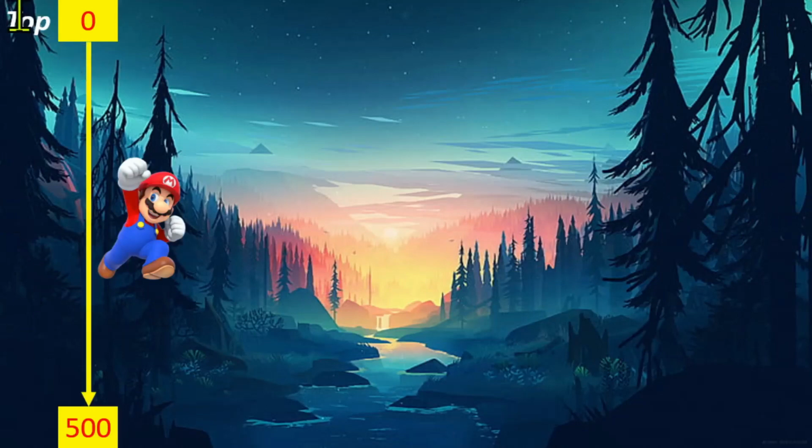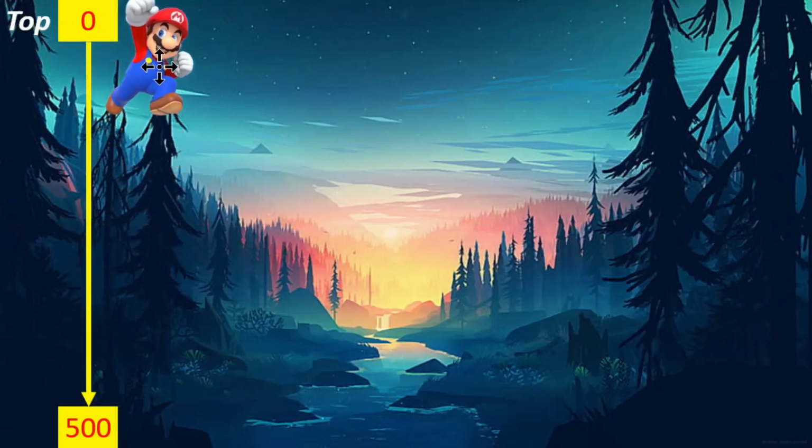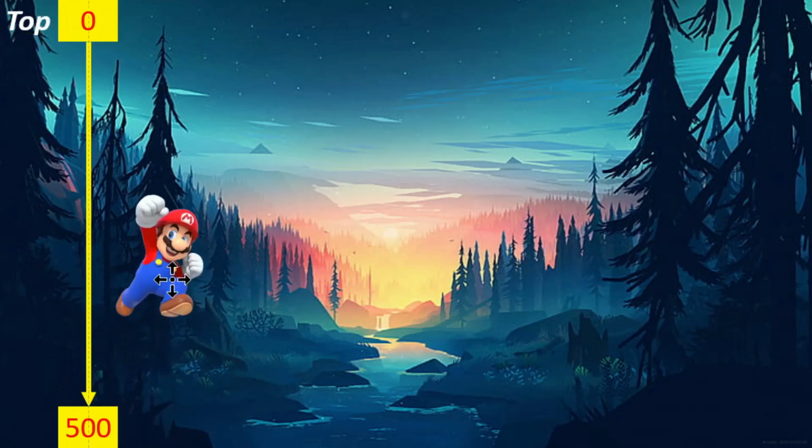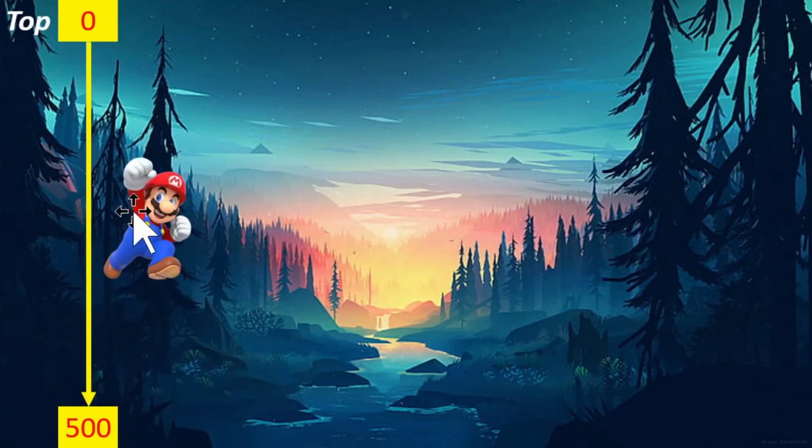So let me make that a bit more clear. So if you had here top, and I move Super Mario to the top, you can see that his top value, if I was to make this a variable called top, would be 0. Now, when I move him all the way down here, his top value is 500. In other words, I could call that the y value or whatever I wanted, but he's now at y value 500 or top 500. Now he's sort of in between, he might be 250. Top is equal to 250.